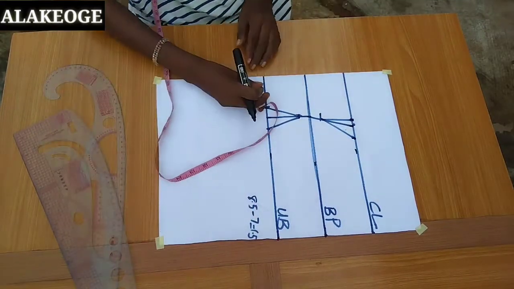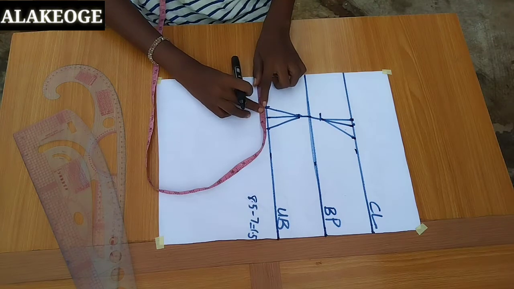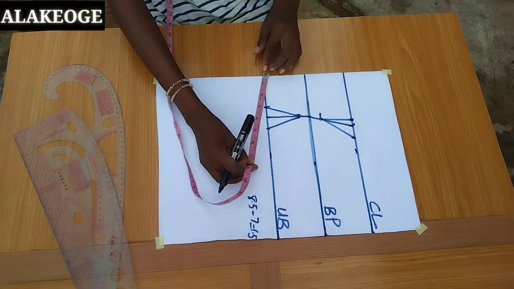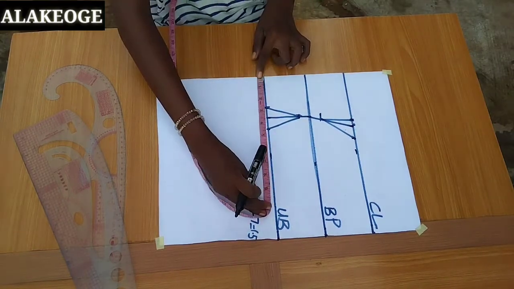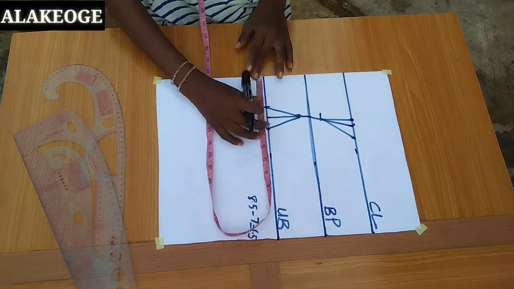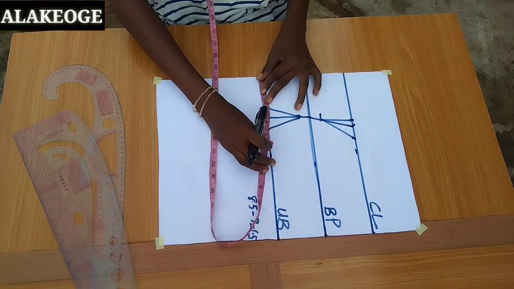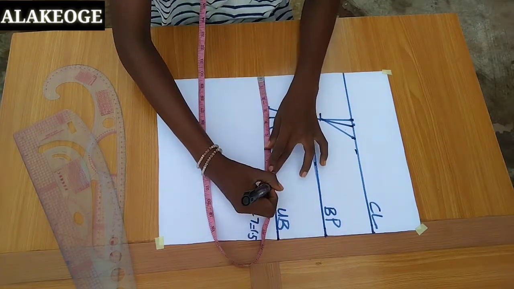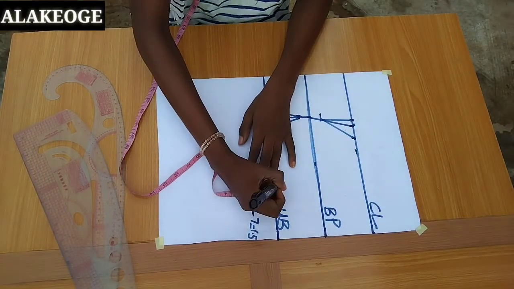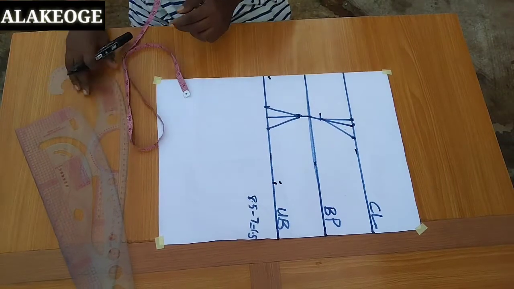Now the next thing I'll be taking is my round underbust measurement. My round underbust is 28, so 28 divided by 4 equals 7 inches. But I've taken in 1.5 for the dart on the underbust line, so you can just easily add your dart to that. The amount of dart I take is 1.5. So 1.5 plus 7 inches, that is the quarter of my round underbust. That means I'm going to mark 8.5, and that's exactly what I mark right there. From where I mark the 8.5, mark 0.5 up, and from the center there, mark 0.5 up too.